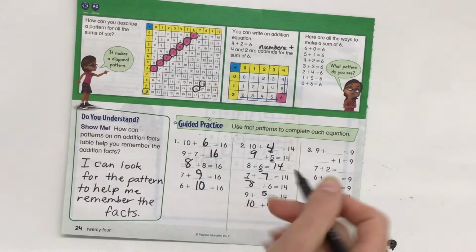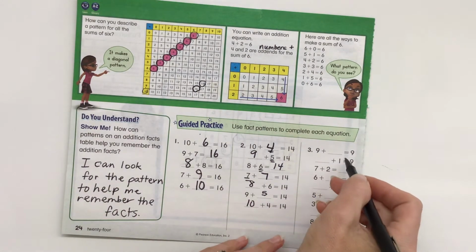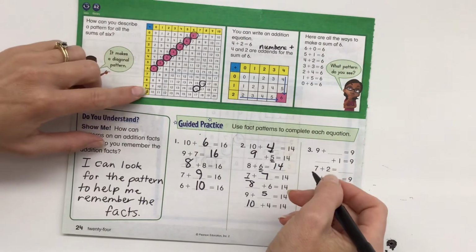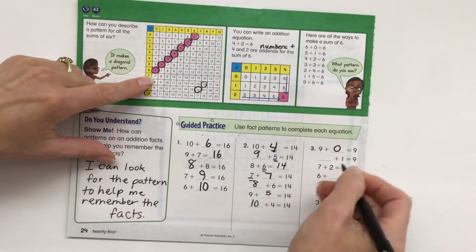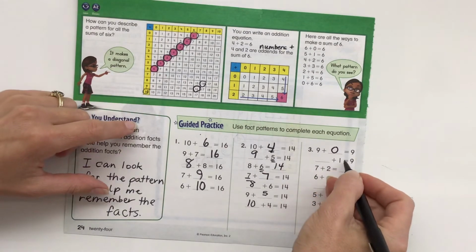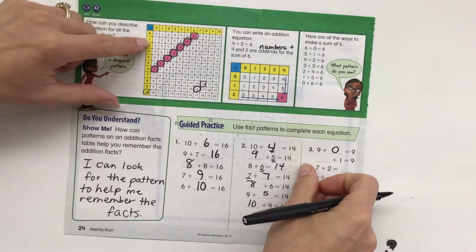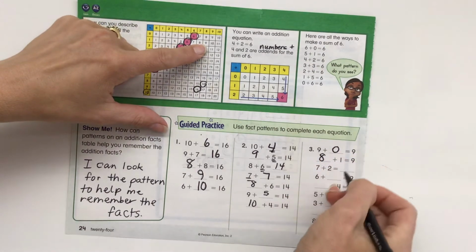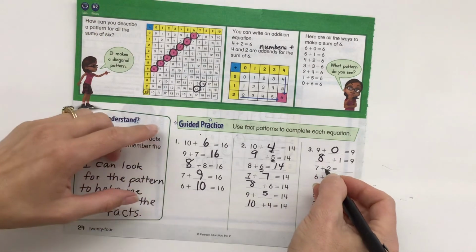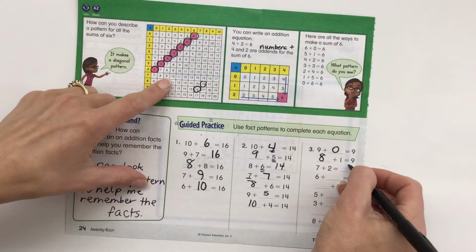Okay, let's take a look at this one here. We've got our 9s. 9 plus something equals 9. So if I start here, 9 plus my addend of 0 equals 9. Something plus 1 equals 9. So if I'm at plus 1 and I need to get to 9, I'm going to add 8. 8 plus 1 equals 9.